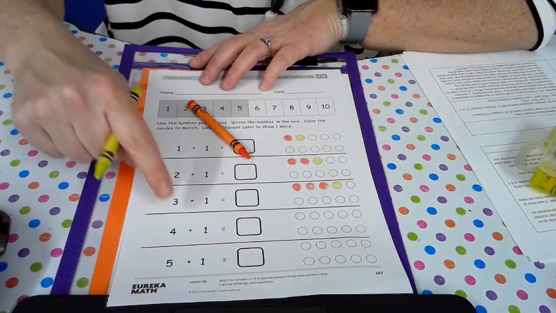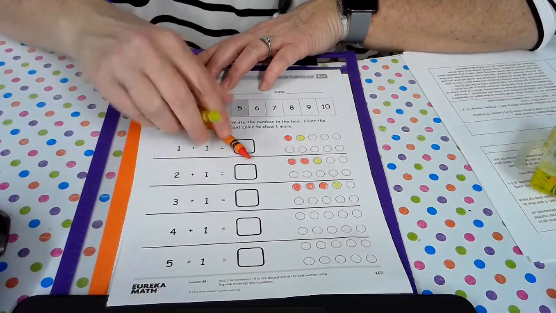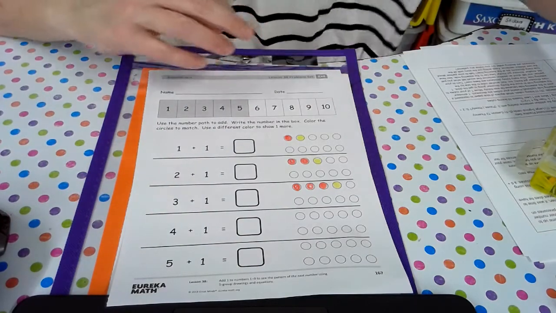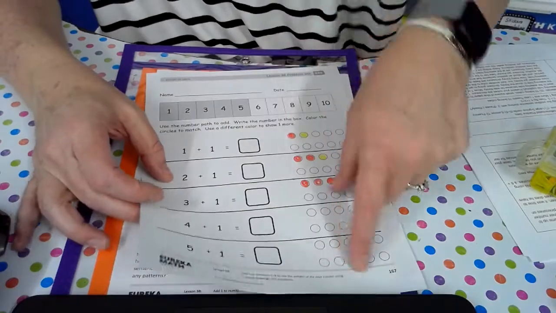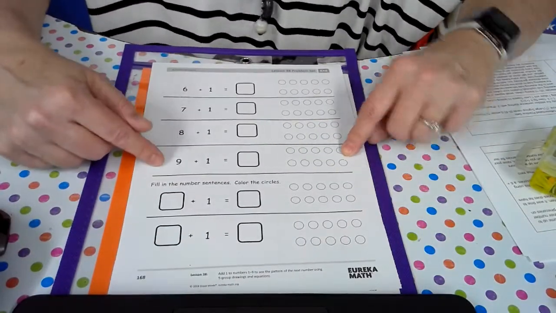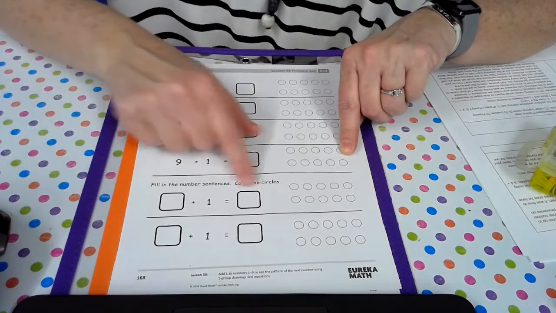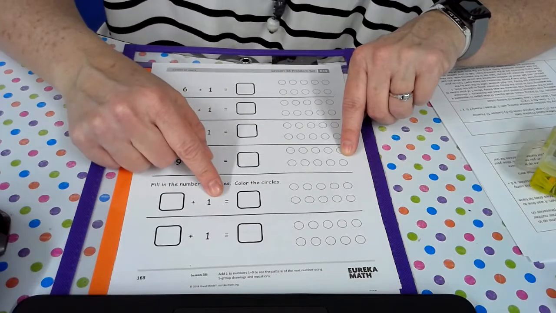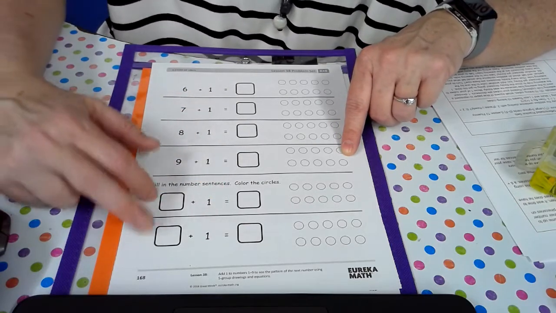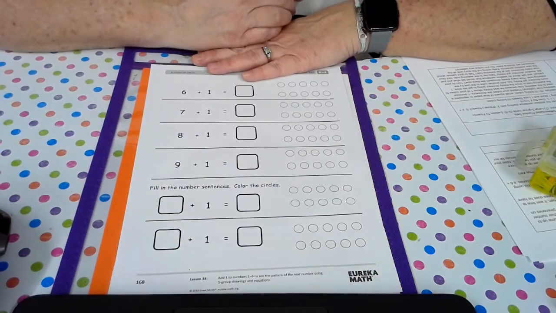And each time you're just going to keep adding one more, but you have to start with that. And you can also use the number path. So you're going to finish that side and then all the way till you get to the back. And then on this one, you get to choose what number you want to add one more to. So you can choose 6 or you can choose 4, and you're going to do 2 of them. And then you're going to color the circles to match, okay?